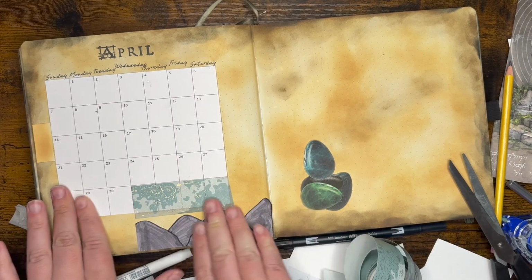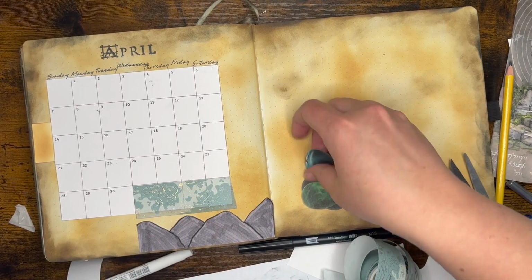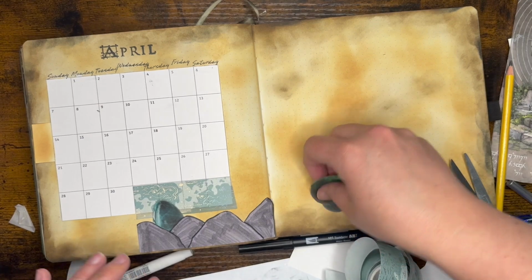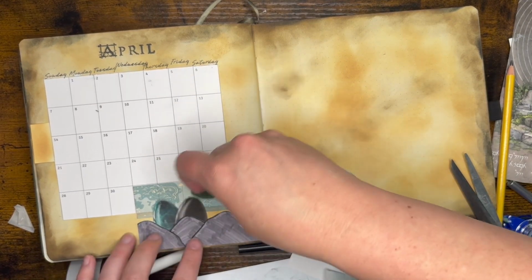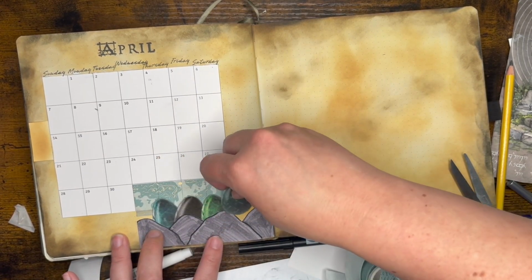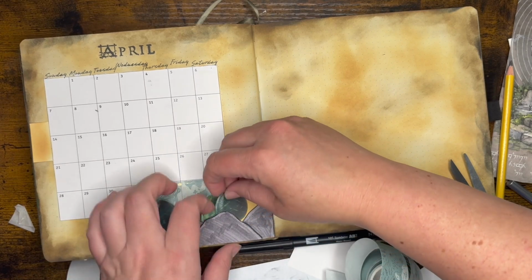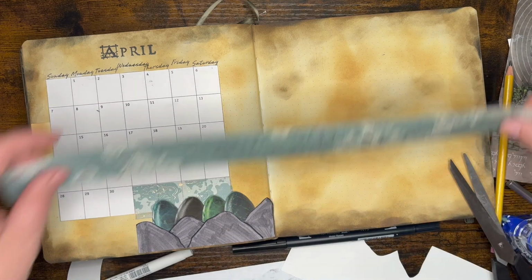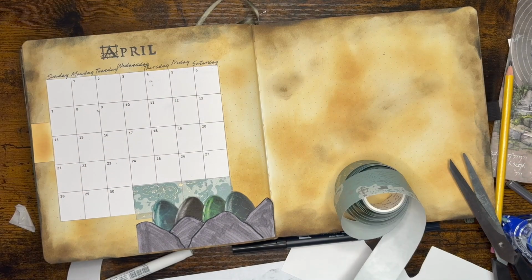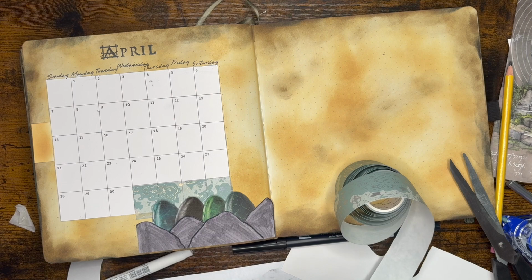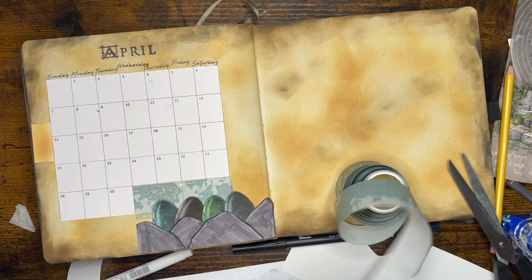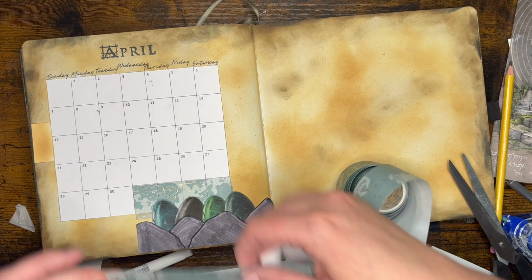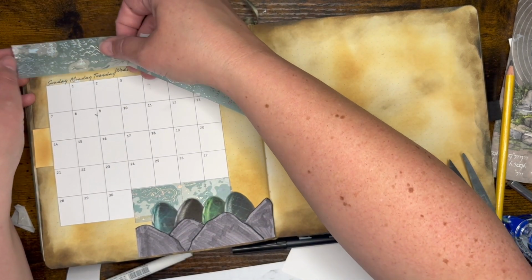So this is like map washi, but it's kind of got a greenish tint to it. I've got a lot of color in this spread, so I wanted to do kind of a pop of color with the washi as well. It's a little bit annoying having the backing on it, I can't lie, but I guess it's also good because I can test out before I cut it.